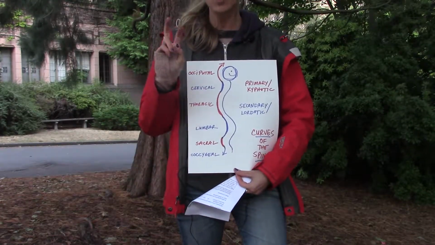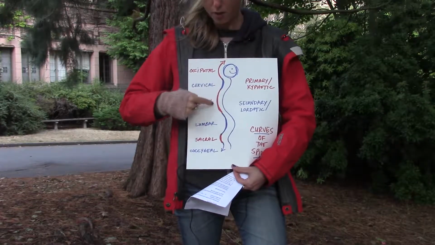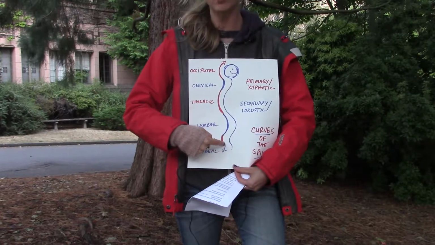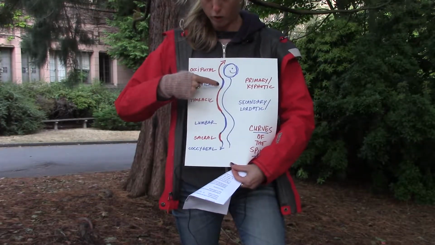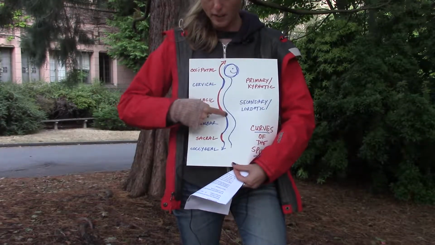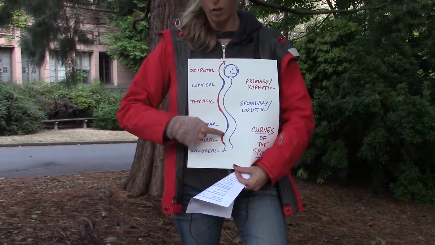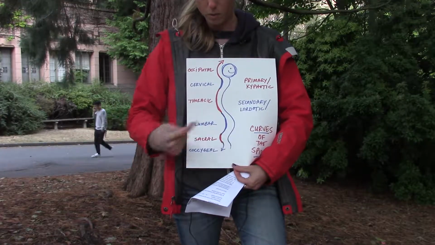So the traditional curves of the spine are the cervical, the thoracic, the lumbar, and the sacral. I think we talked about those last week. 7 cervical vertebrae, 12 thoracic, 5 lumbar, and another, by my count, 5 sacral.